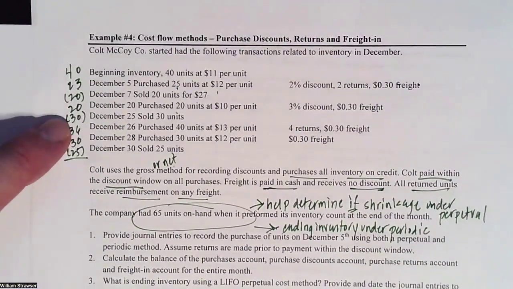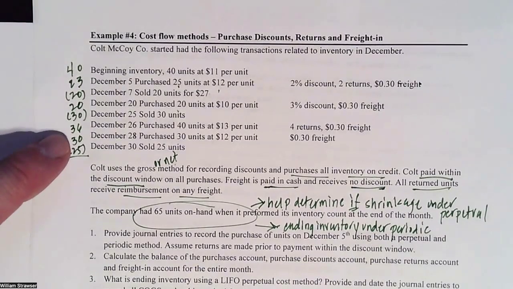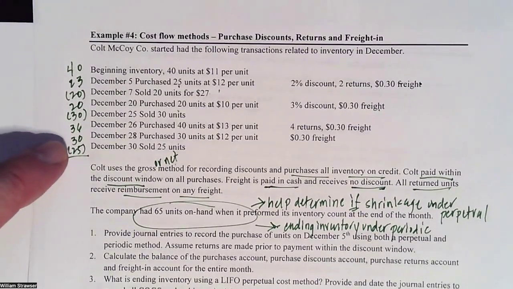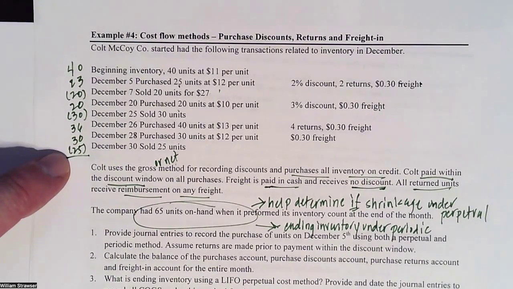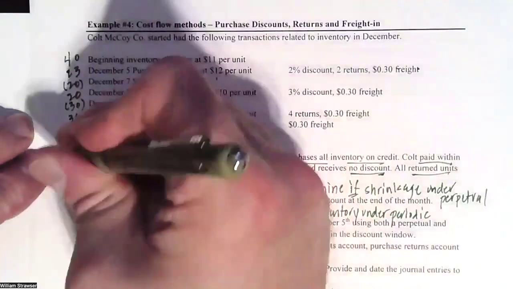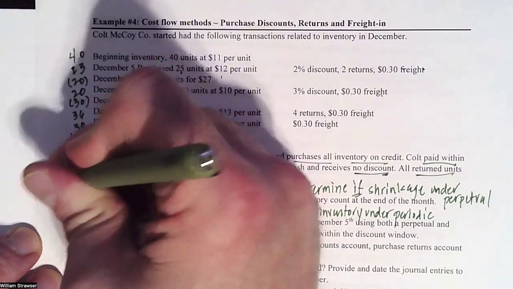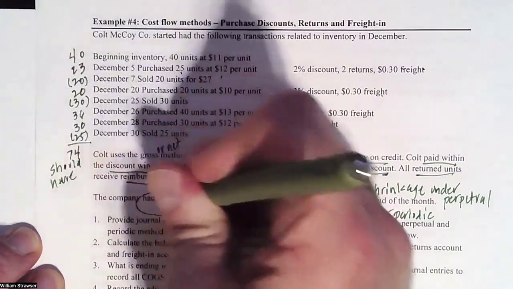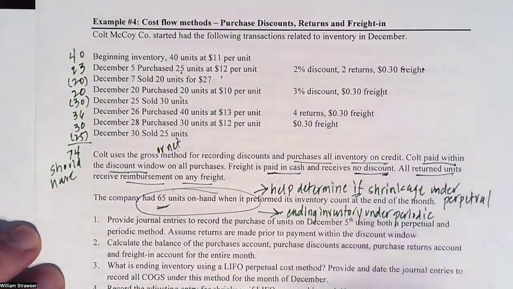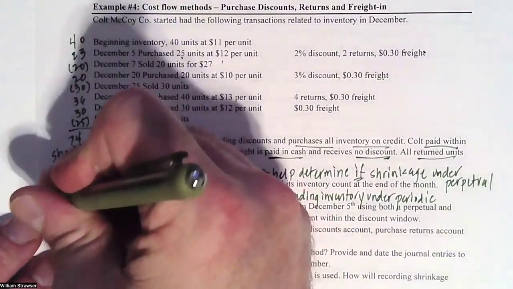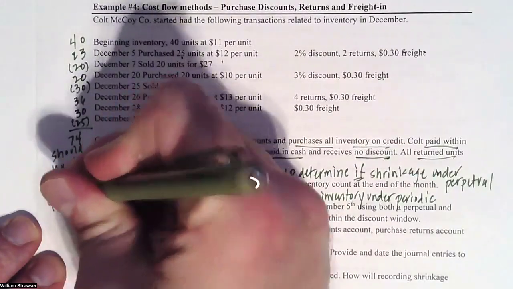I'm down to 33 when I subtract 30. I add 36, so I'm up to 69. I'm up to 99. I subtract 25 from 99. And I should have 74. This is the count that I should have, but I don't. I only have 65. So there are 9 units shrinkage.